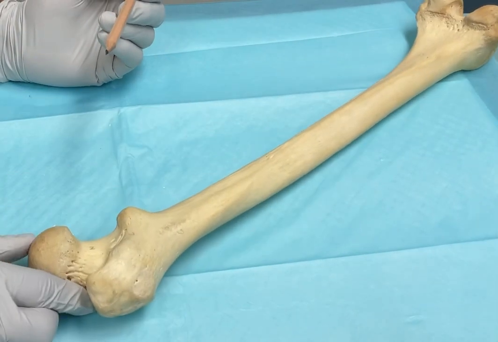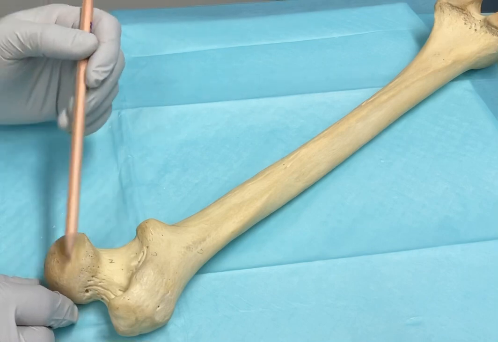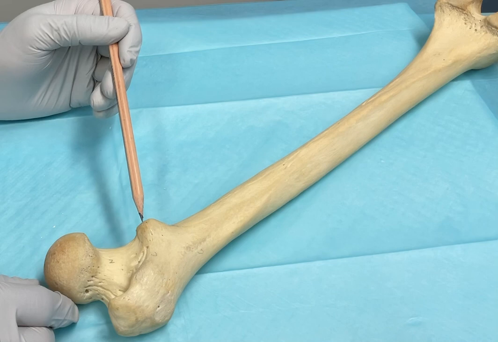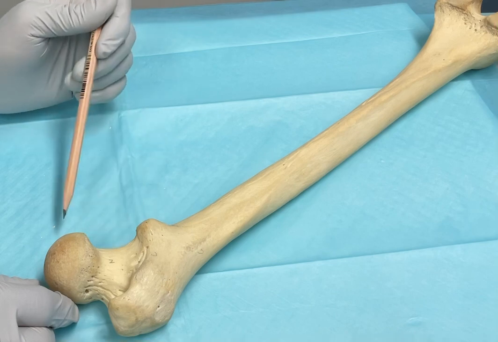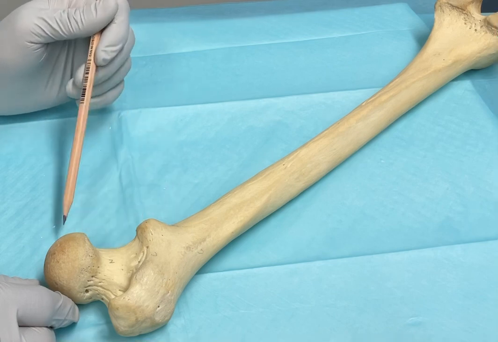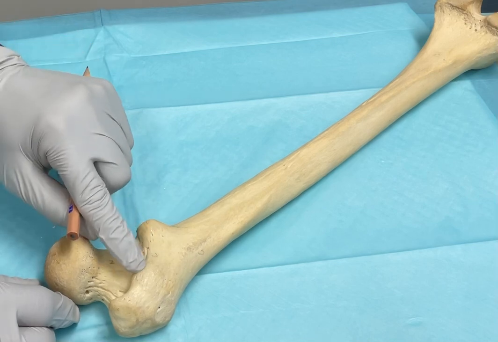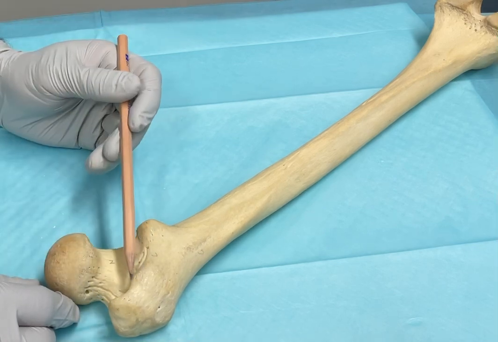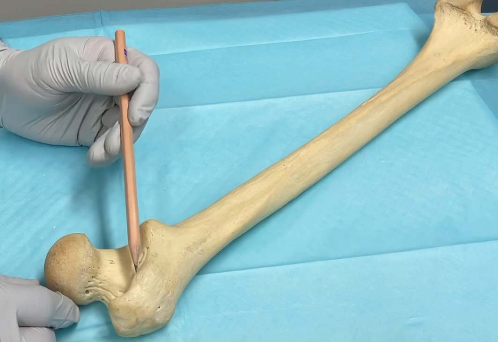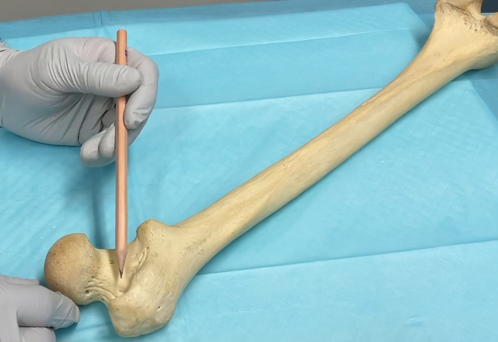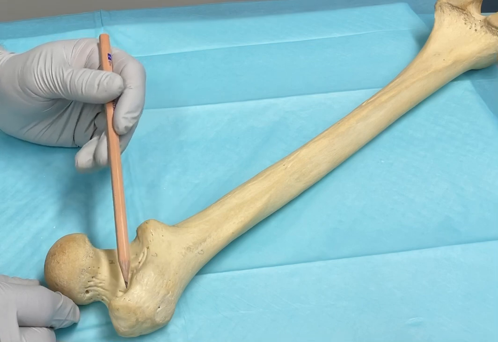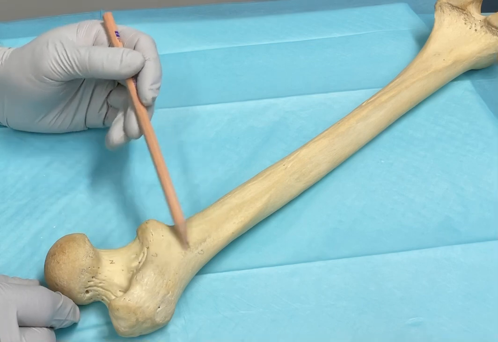And then really it's the posterior aspect, so the head, the neck, greater tubercle, lesser tubercle. Already said the lesser tubercle has the iliopsoas attached to it, which is important. As you follow it up, there's a little ridge that you get to bump before the greater tubercle. That's the quadrate tubercle, where the quadratus femoris attaches. And the gluteal tuberosity is this large bit here.